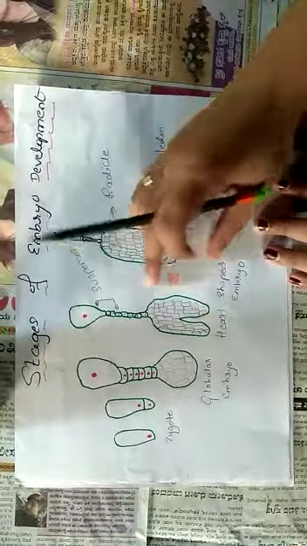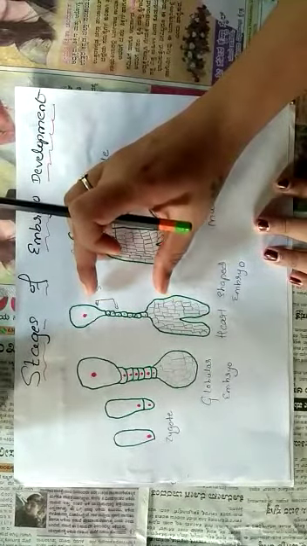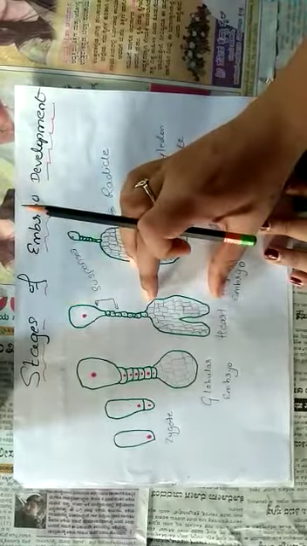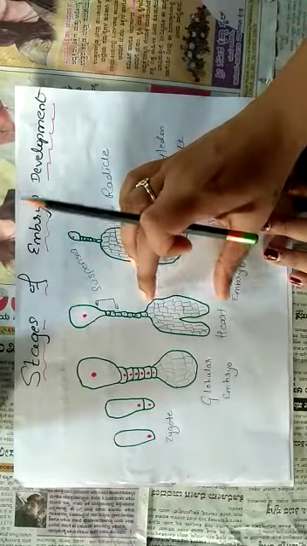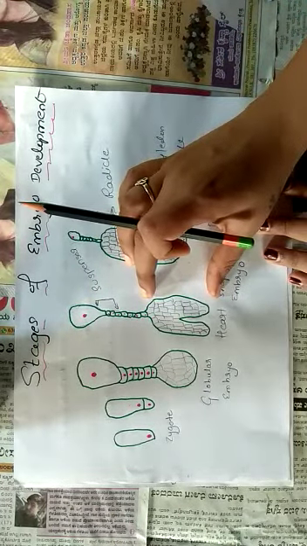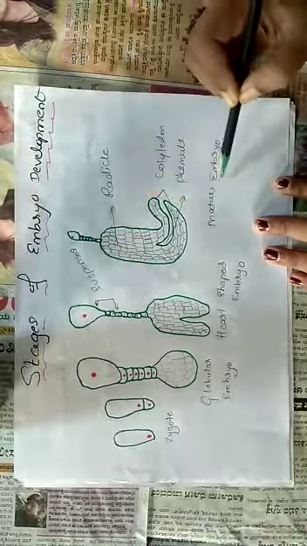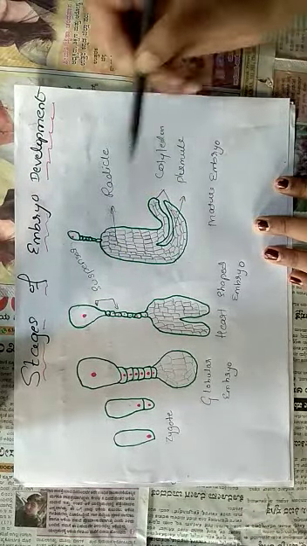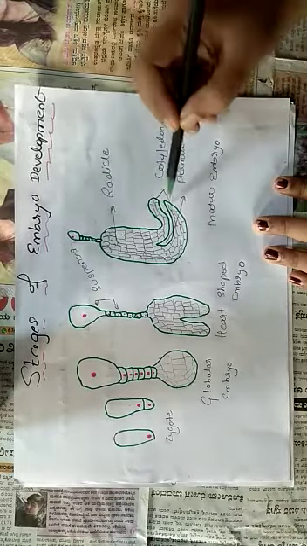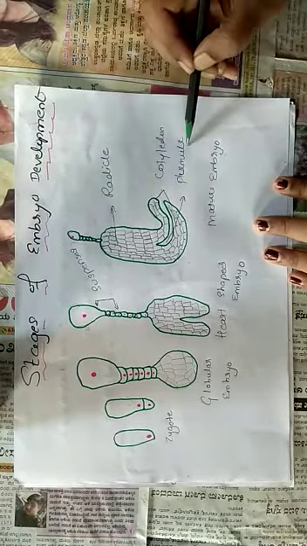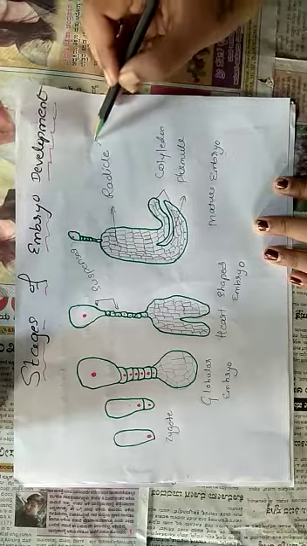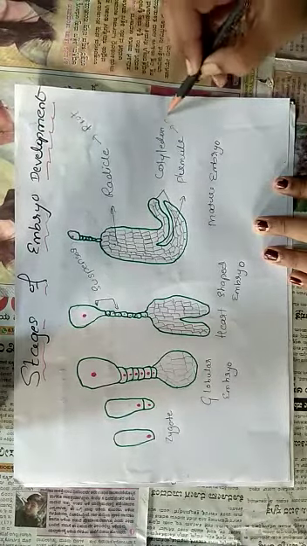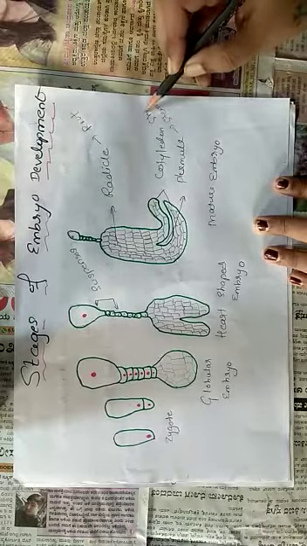Here the cell is divided into two parts: the upper part is the suspensor cell, and the lower part is called the basal cell. The basal cell will divide and finally form a mature embryo. This mature embryo consists of radicle, cotyledons and plumule. The radicle forms into the root, and the plumule forms into the stem or shoot.